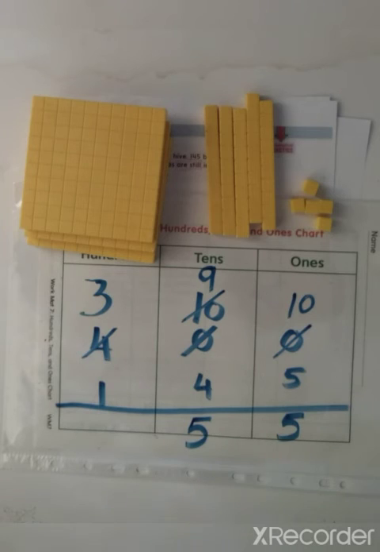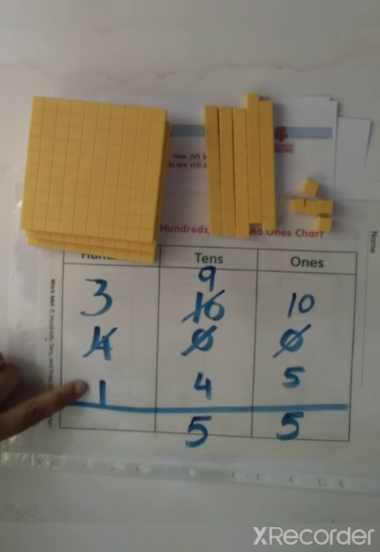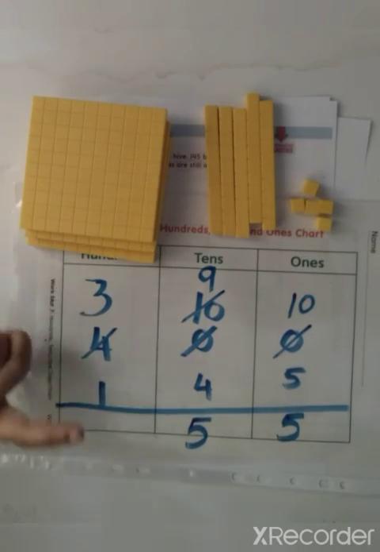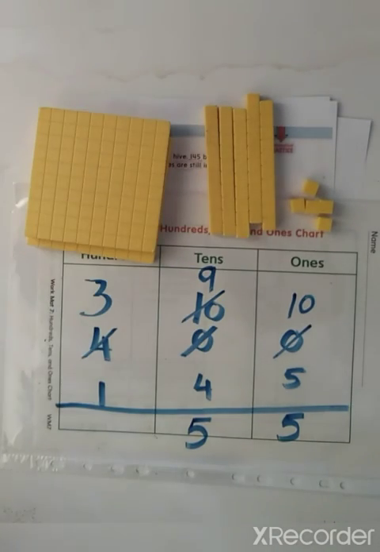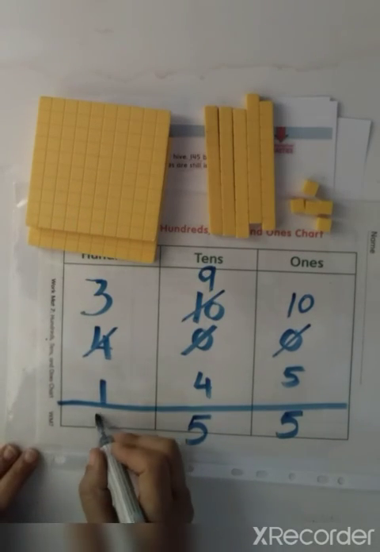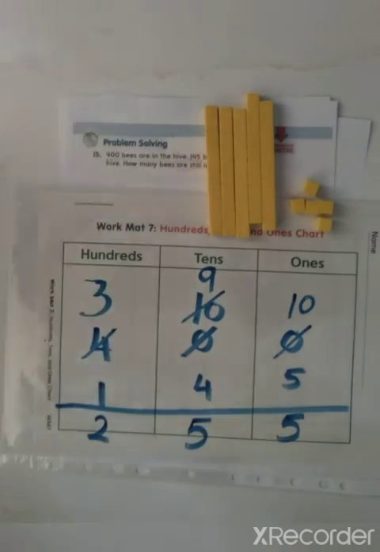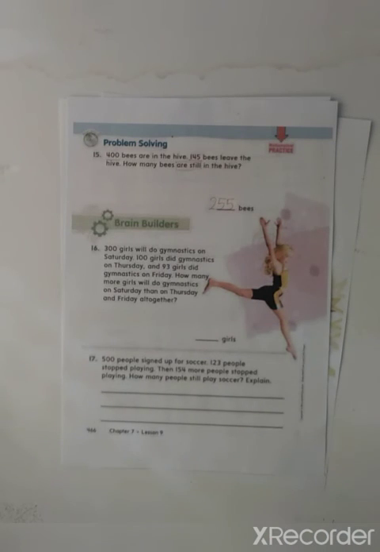Now we can subtract the hundreds. 3 minus 1. More on top or more on floor? Yes, more on top. No need to stop. So we can take 1 away. How many left? Yes, 1, 2. So the answer is 255. Yes, so you can write it here, 255.